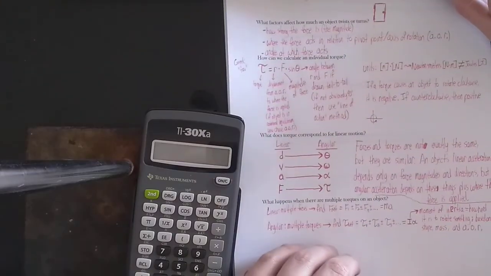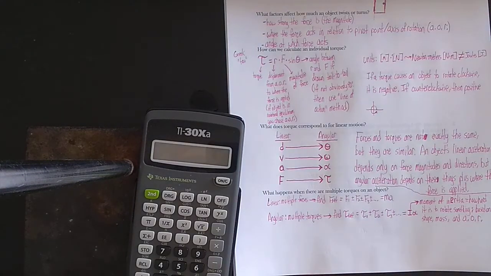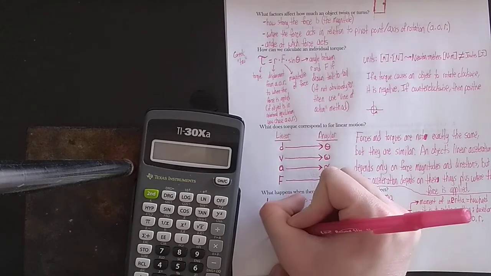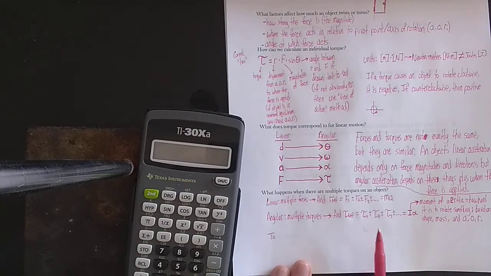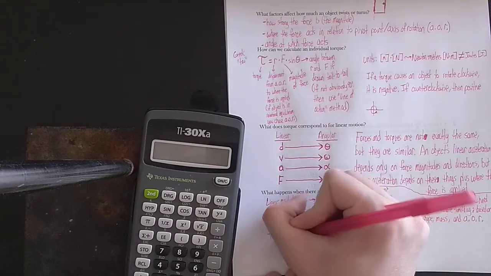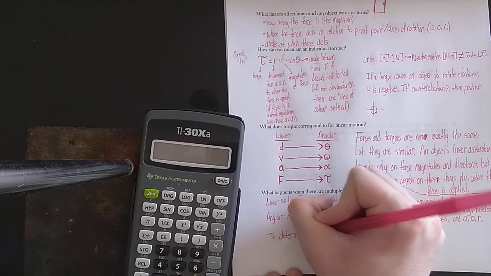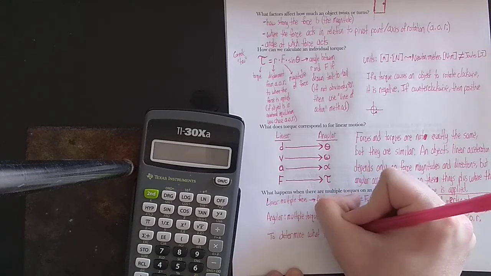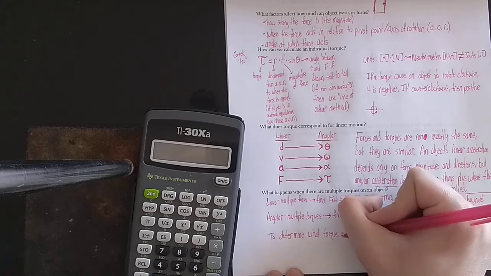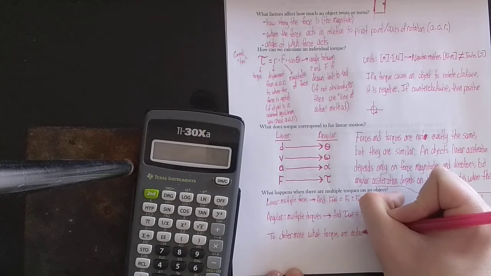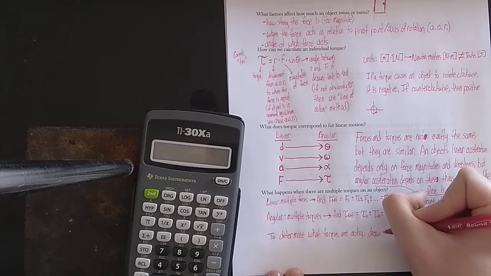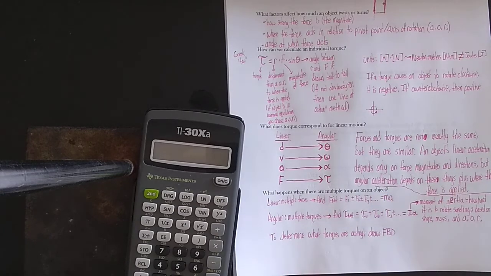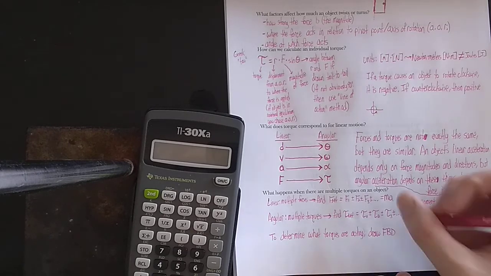Let's finish up just by talking about what we do in order to find the net torque. Obviously, we need to figure out all these individual torques. We need to figure out what forces are causing torques on the system. So to determine what torques are acting, we simply draw a free body diagram, but it's not just the free body diagram you've been doing so far this year.